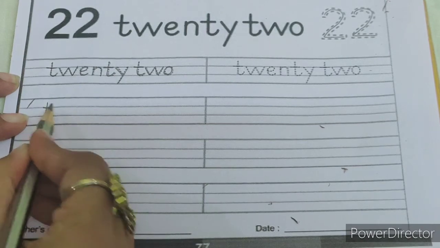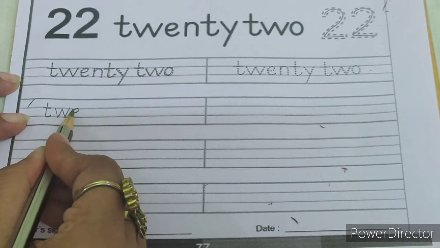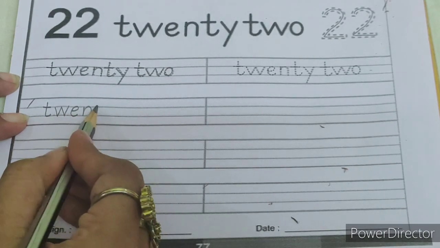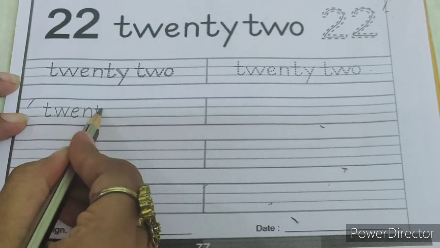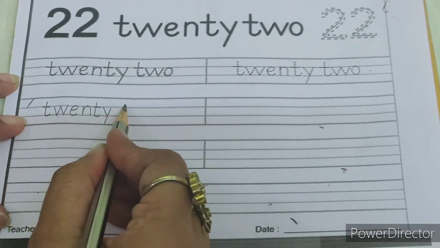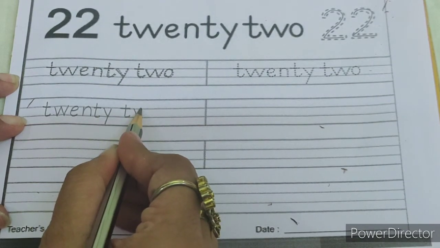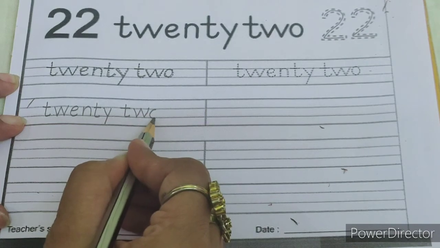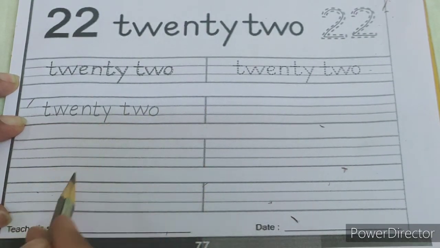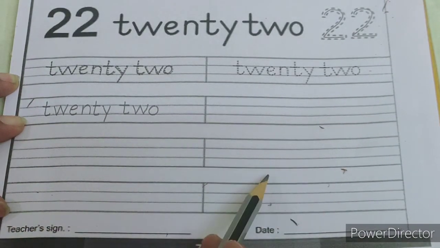Once again we are going to write. T, W, E, N, T, Y, 20, T, W, O, 2, 22. So children, now in this way you have to complete both the columns.